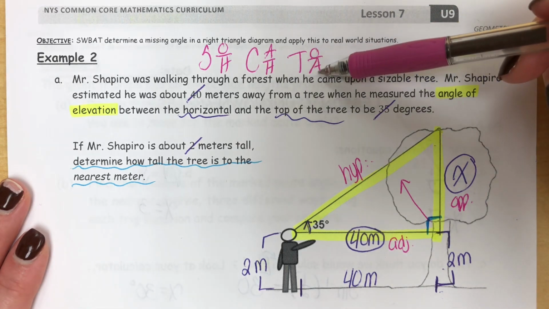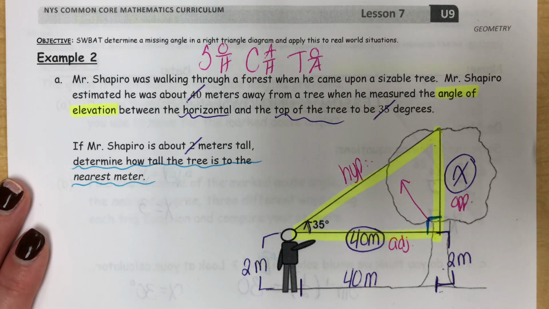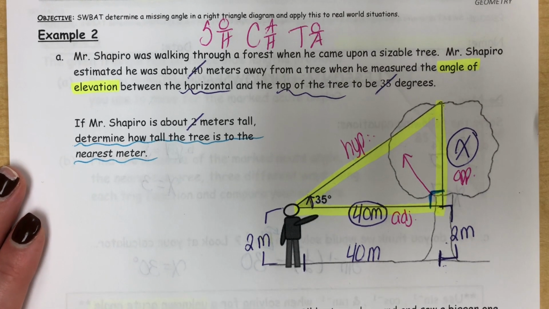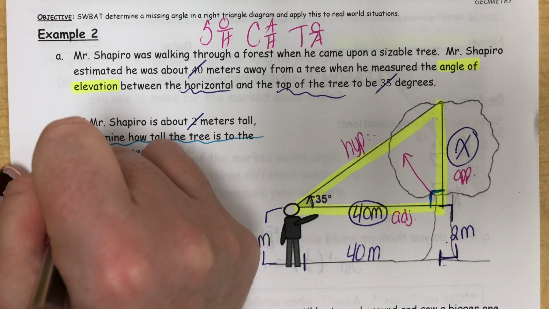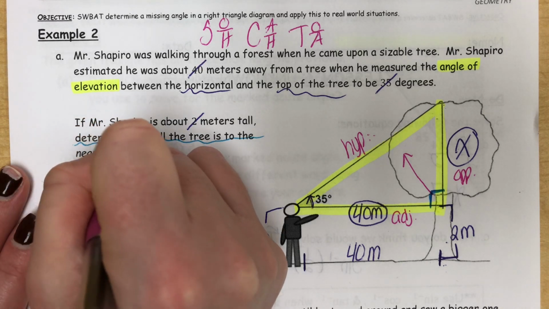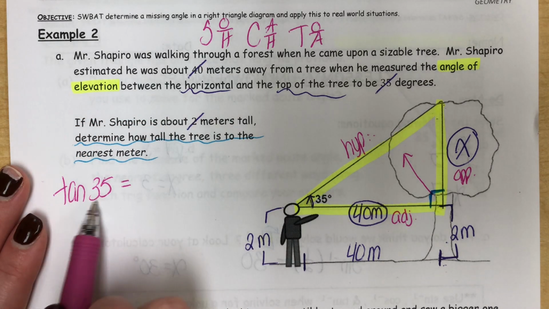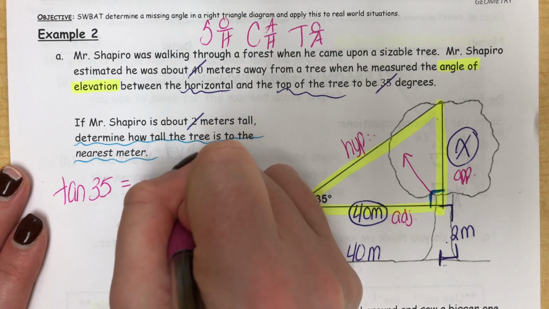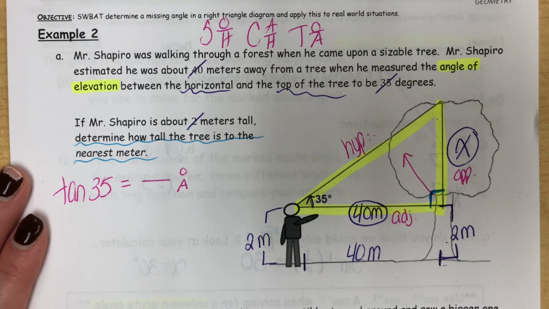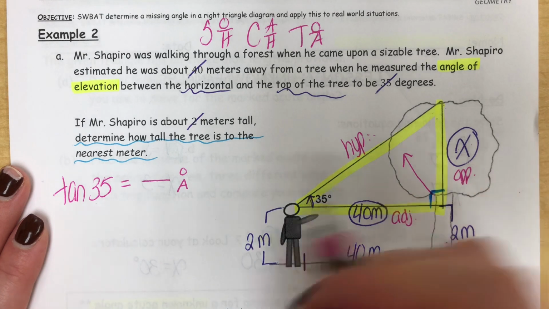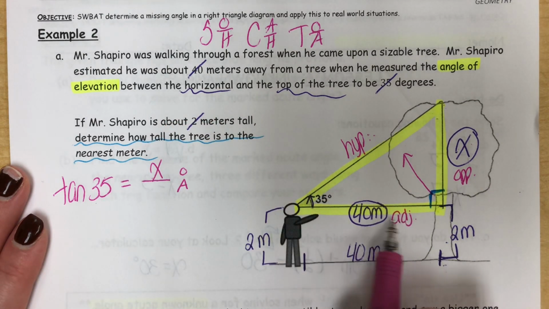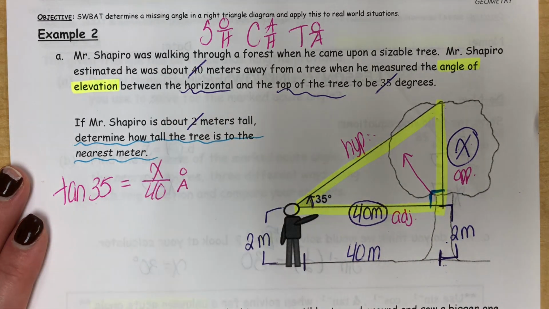It looks like it's going to be the tan function for that opposite and adjacent. So on the side here, I know I'm really finding tan of 35 degrees. It's always the trig function with the degree measure. So tan of 35 is going to be opposite over adjacent. If I look back at my question, I can see my opposite side is x and my adjacent side is 40. And now I'm ready to rock.